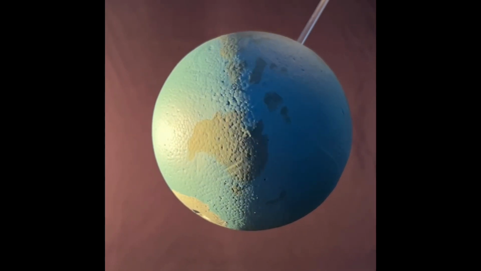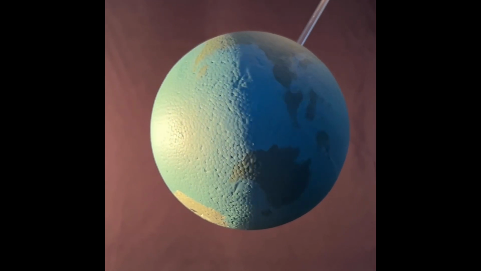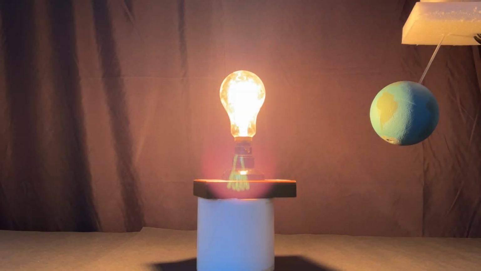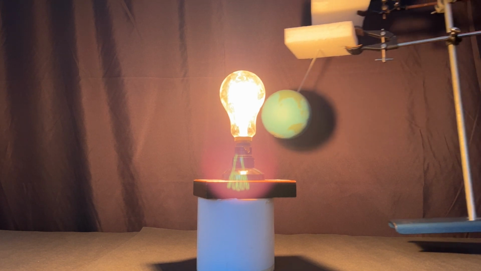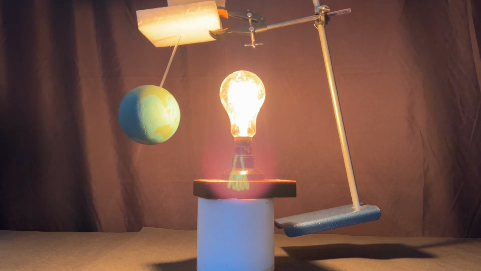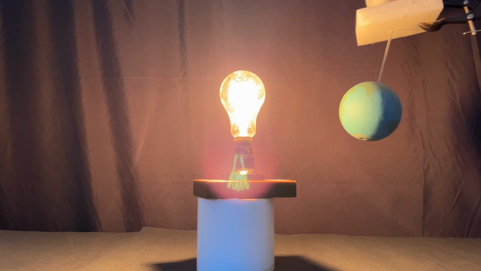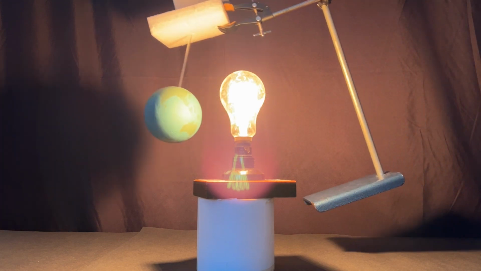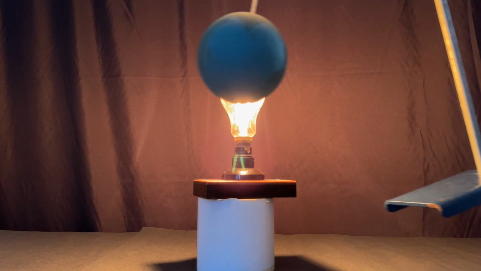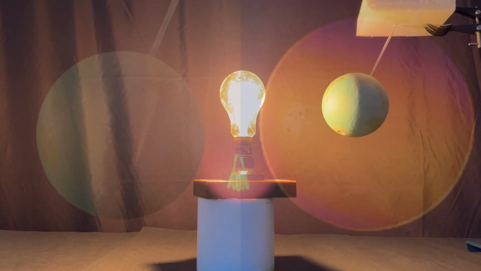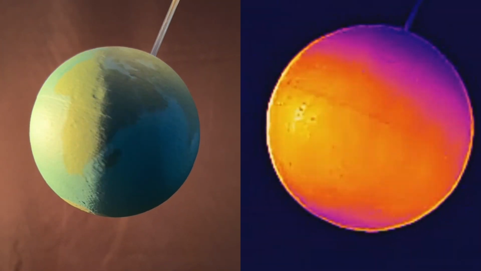As well as rotating on its axis every 24 hours, the Earth also orbits, moves in a large circle around the Sun, and that takes a year. Notice how the axis of rotation, here the axis is a glass rod, is at an angle to the plane of the orbit. Now, if I stop the Earth in this position, which is winter in the northern hemisphere, we can see some interesting features.